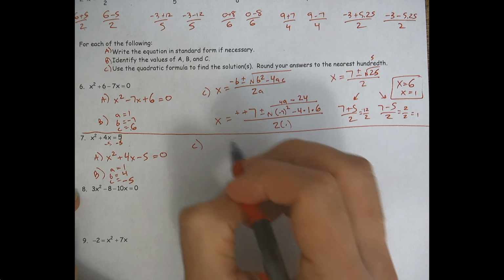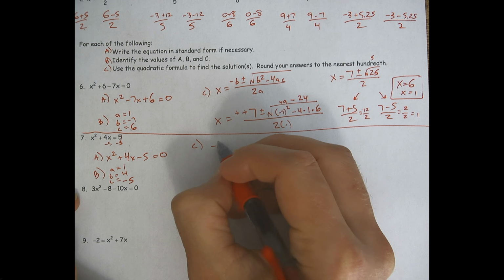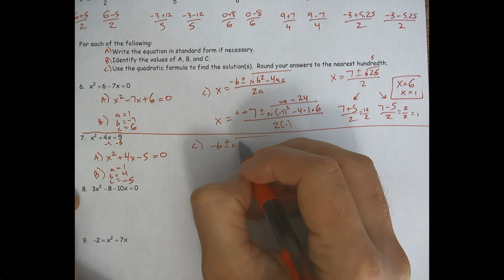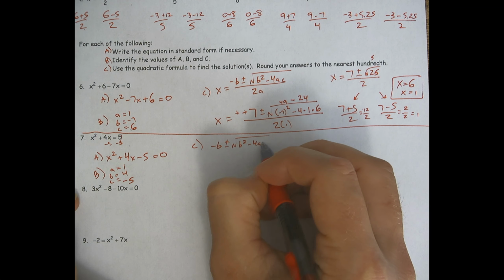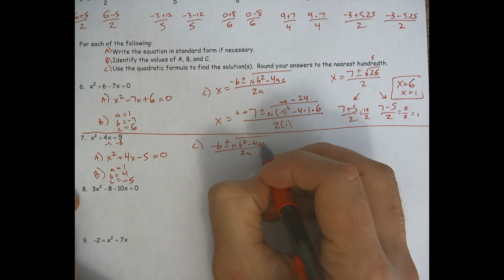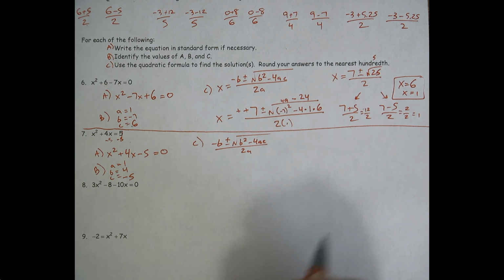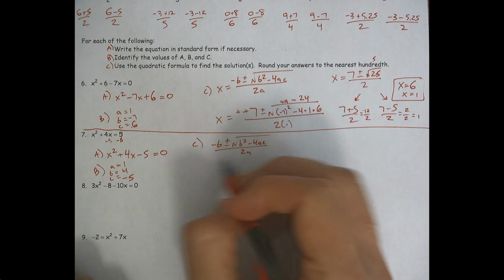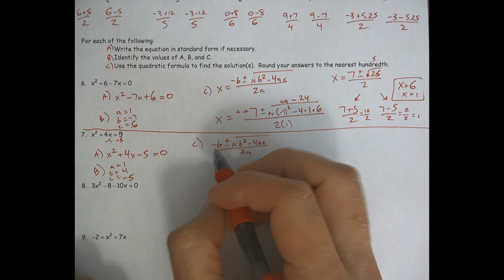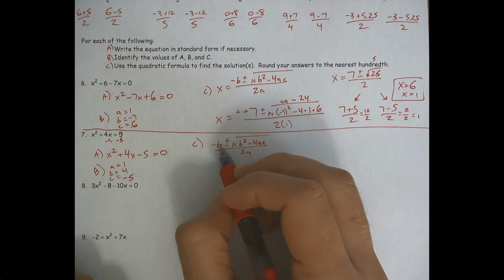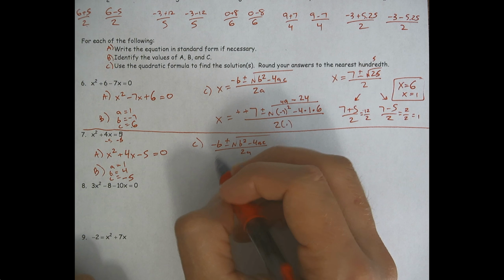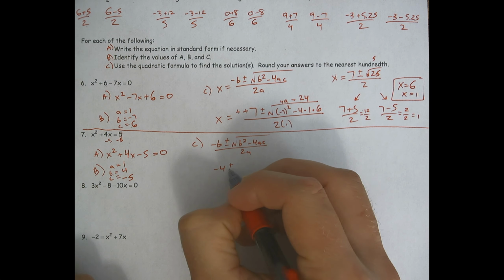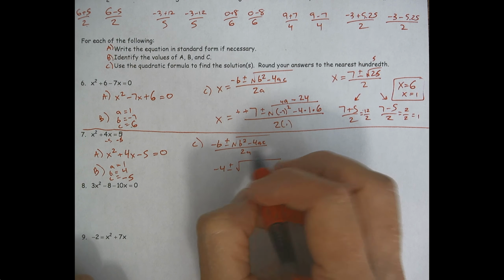All right, part C. Again, plugging into negative b plus or minus square root b squared minus 4ac over 2a. And I do encourage you to write this out every single time, because the more you write it out, the more you're going to just memorize it naturally. And this is something that you're going to want to memorize. So we have b equals 4. So that negative b is going to be negative 4 plus or minus square root of b squared.